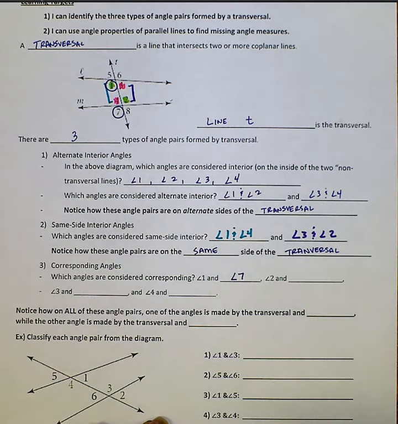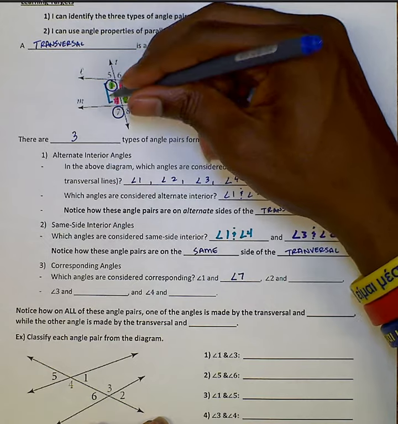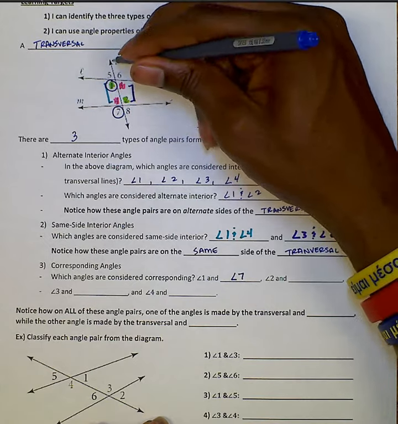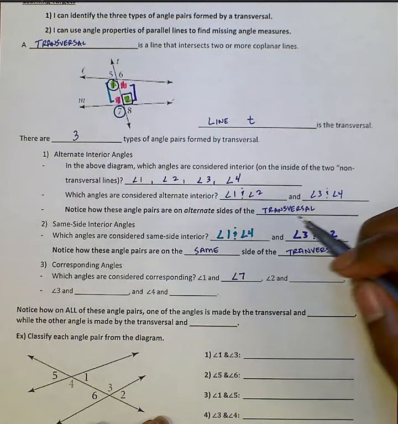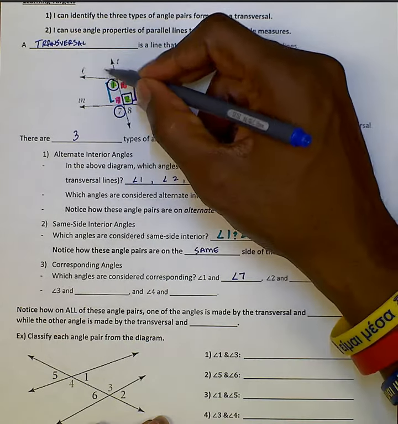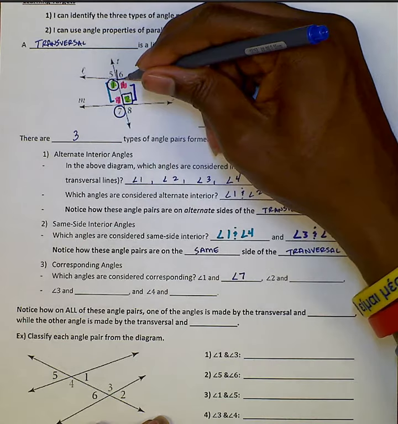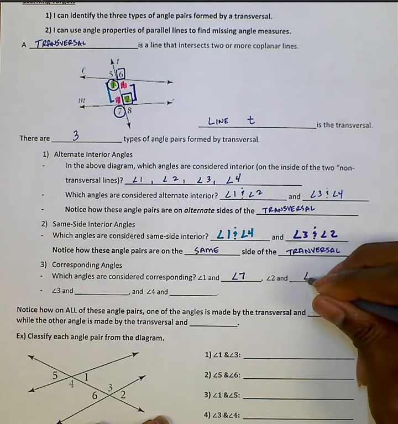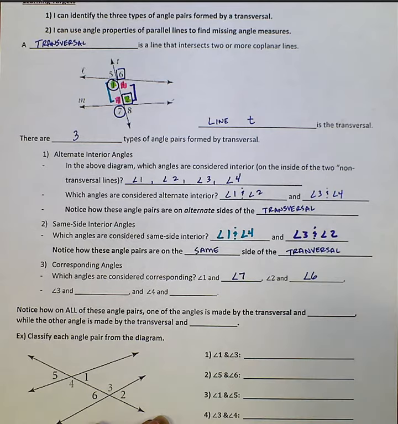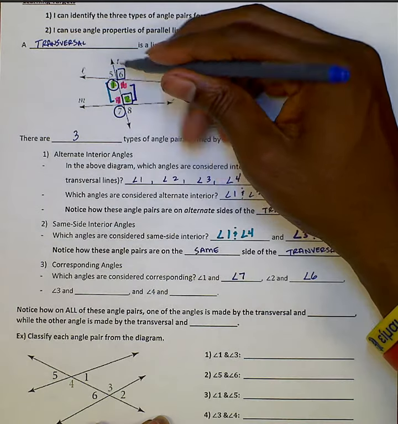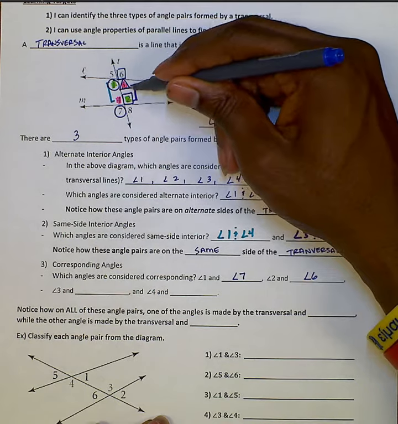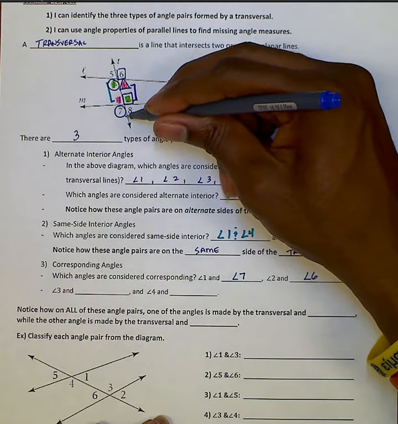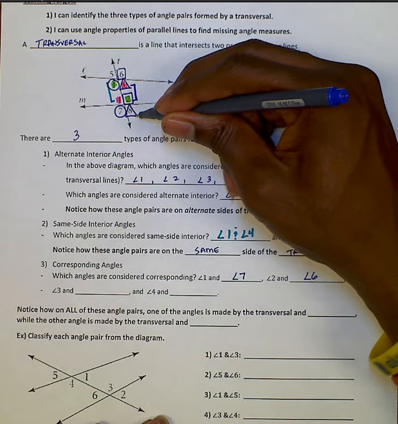Angle 2 is in the top right corner of the transversal and its line. I'm going to square it. Instead of being on line M, we'll be on line L with angle 6. Angle 3 is in the bottom right corner of T and L, and so it will correspond with the angle that's in the bottom right corner, which is angle 8.